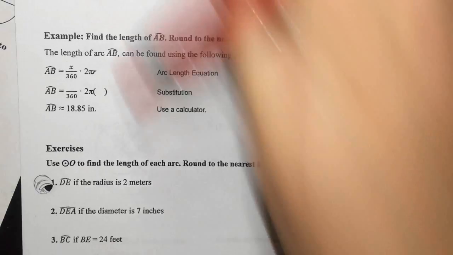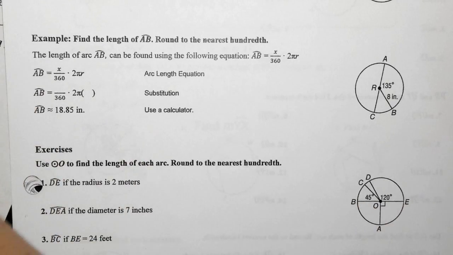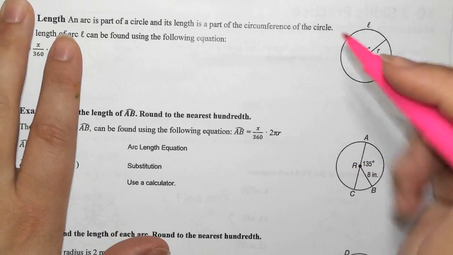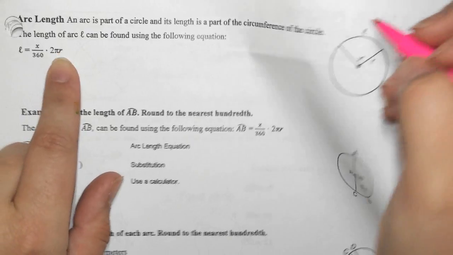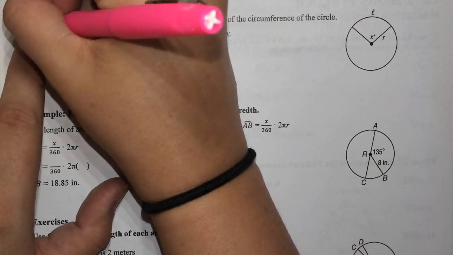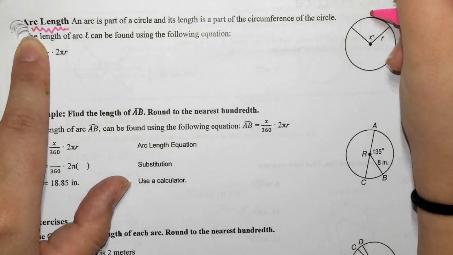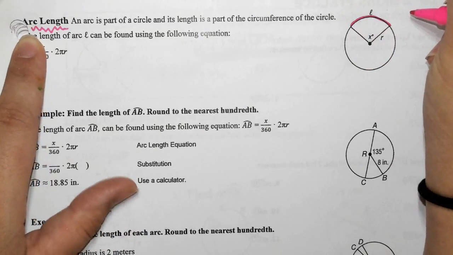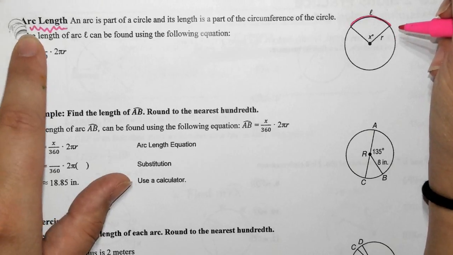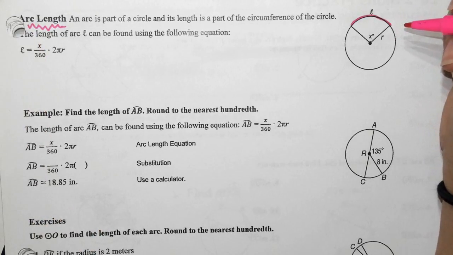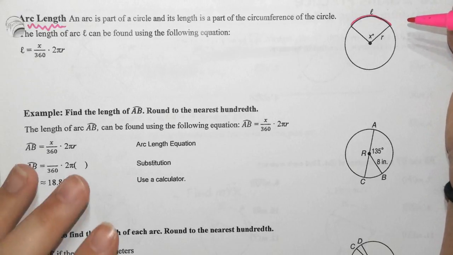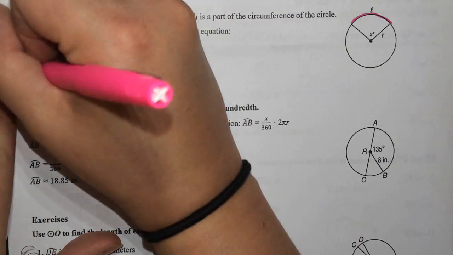Alright, so what we just found was the degree of the arc. We found out how many degrees each one of these were. Now, we want to find the arc length. That means if I were to walk this edge of the circle, how many feet, centimeters, inches, etc. would I take? We walk in feet or inches. So there's a formula that you have to use to find the arc length. And this is your formula right here.